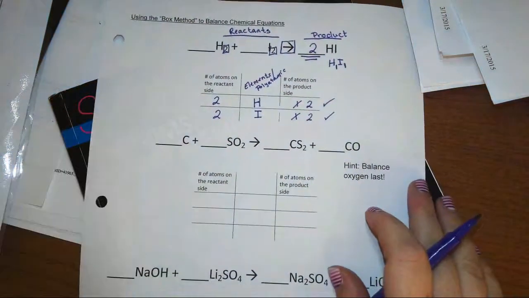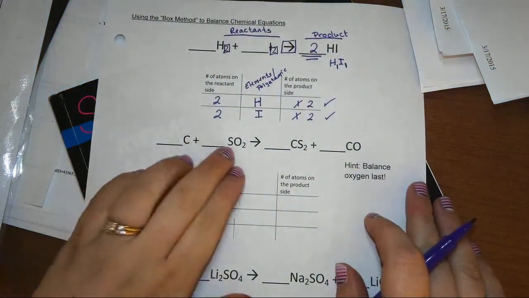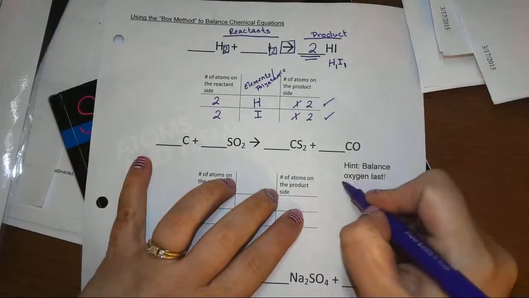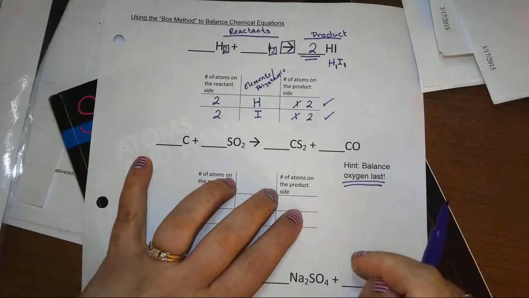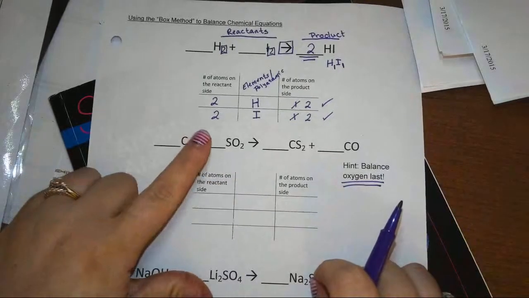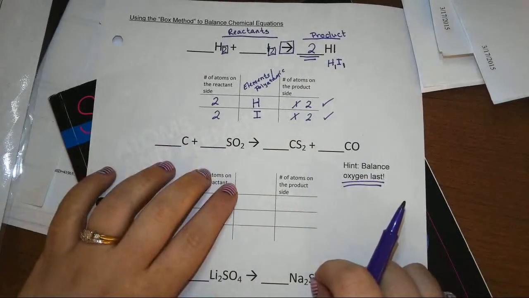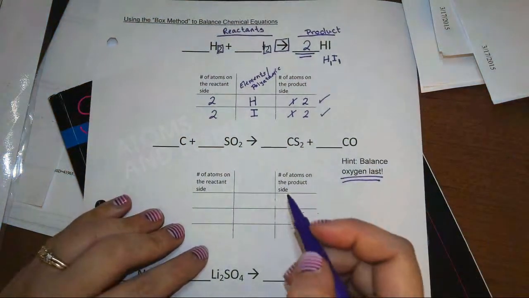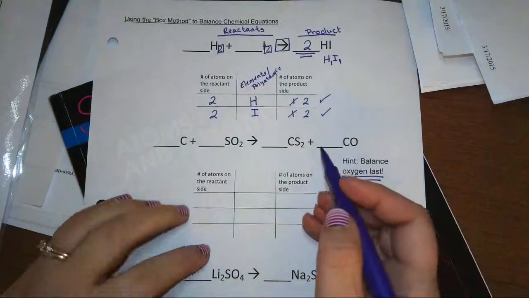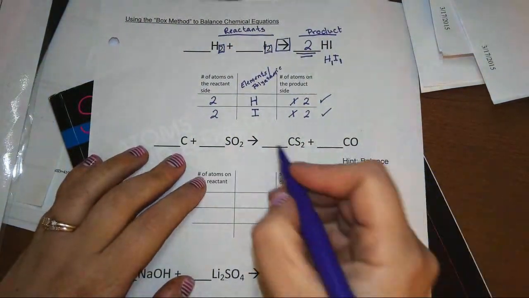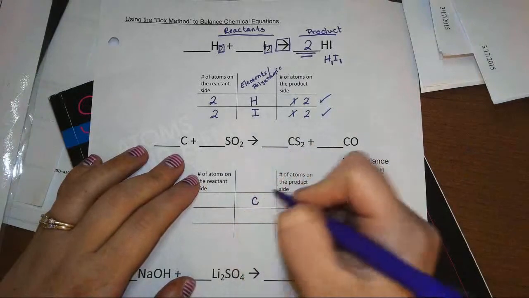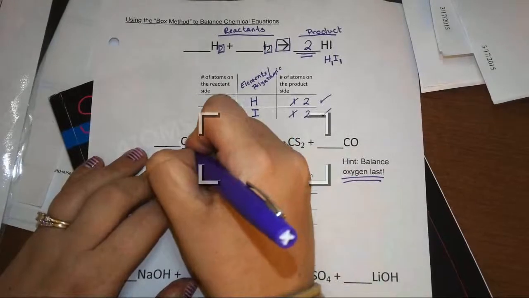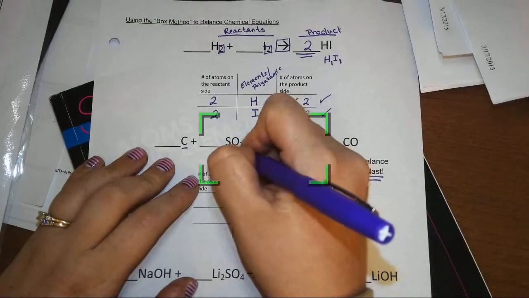Okay, so let's try the next problem. So we have carbon, sulfur, and oxygen. Here's a really big hint: balance your oxygen last. I would go metal, non-metal, then oxygen. Oxygen can be kind of tricky, so we want to do oxygen last. Since we don't have a metal in this equation, it really doesn't matter. We'll start with carbon, then sulfur, and then oxygen, because my equation has carbon, sulfur, and oxygen.